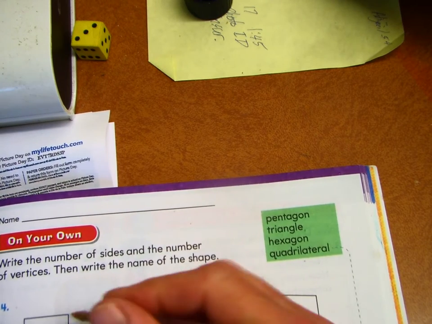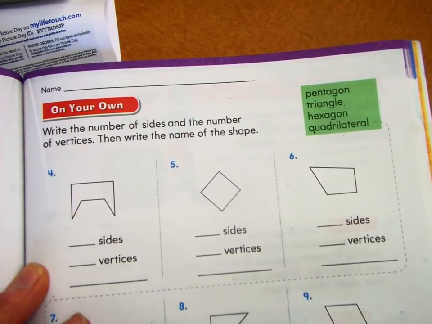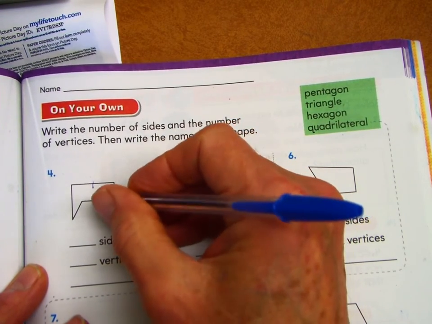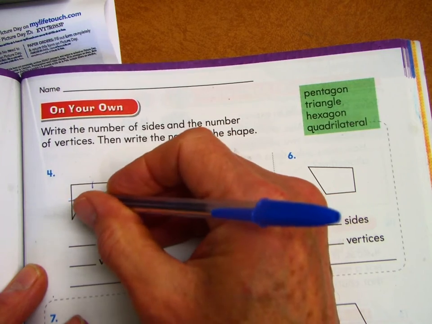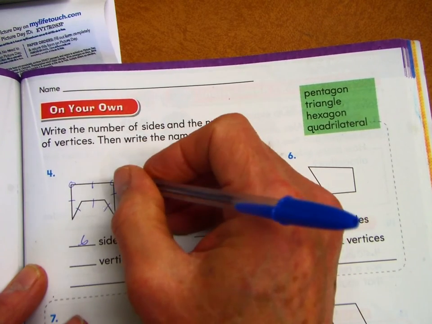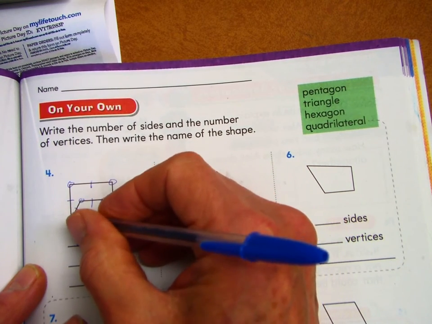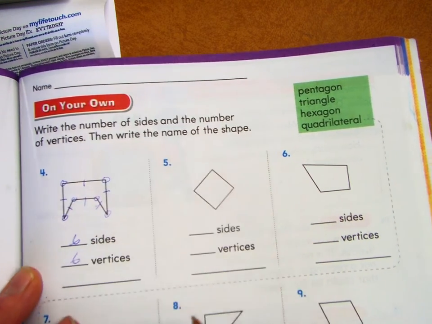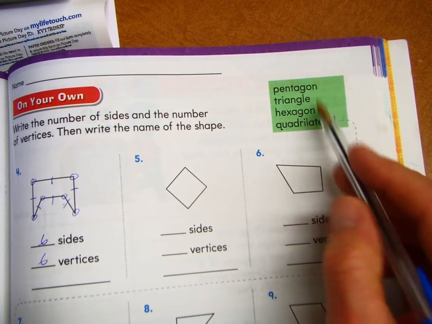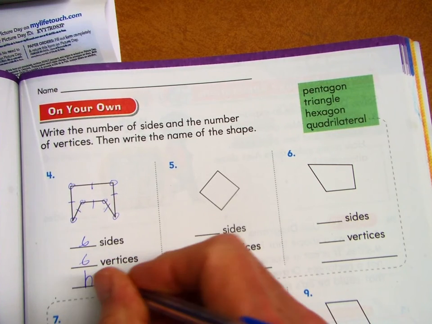Okay, first one. Now, a good way when you're counting so you don't count any of them two times is to put a little line through it. 1, 2, 3, 4, 5, 6 sides. How many vertices? 1, 2, 3, 4, 5, 6 vertices. Which shape has 6 sides and 6 vertices? Hexagon. Did you get that one right?